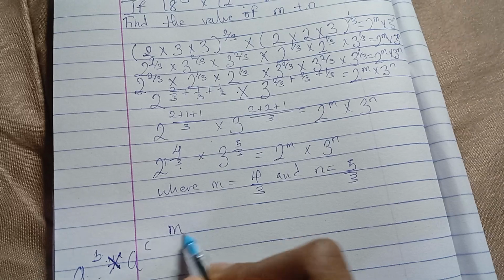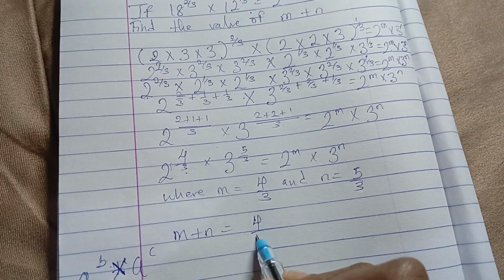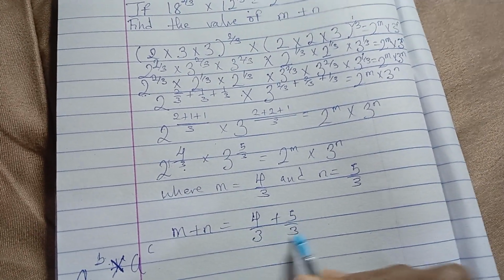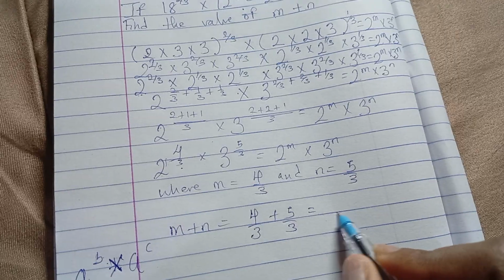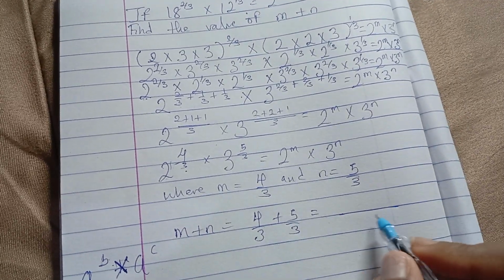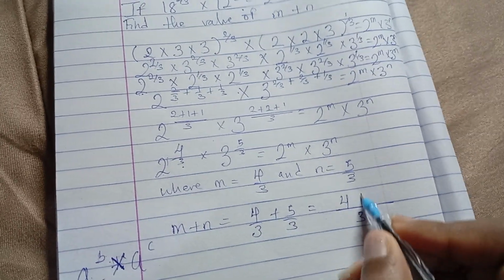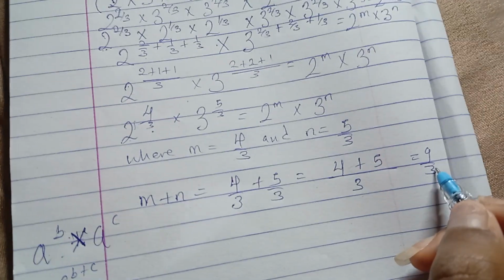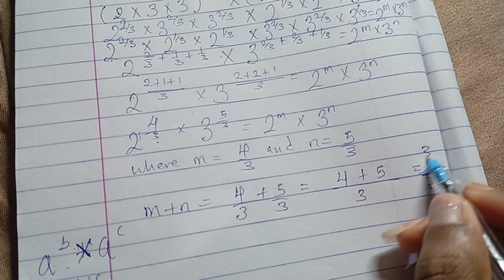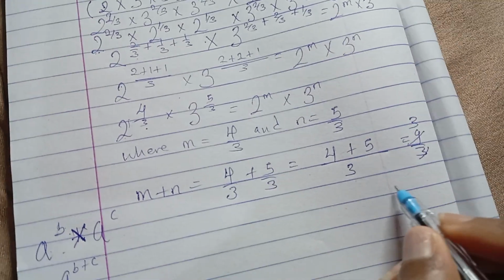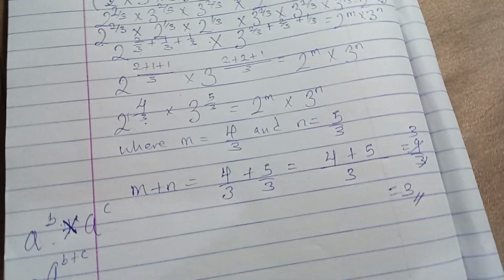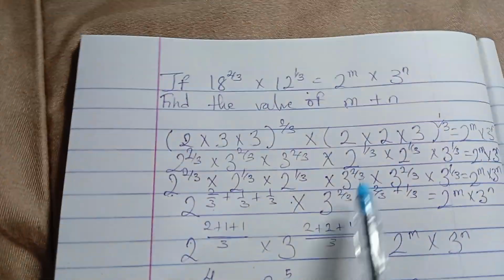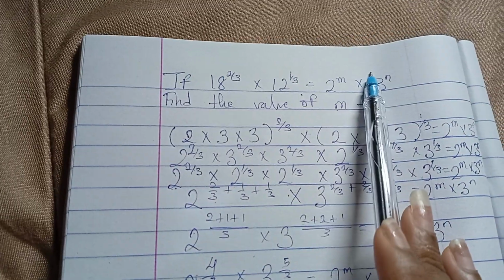So if we want to do m plus n, it will give us 4 over 3 plus 5 over 3, which is equal to, find the LCM, which is 3, 4 plus 5, which is equal to 9 over 3. 3 will go into 9 how many times? 3, because we know that 3 times 3 is 9. So our final answer is actually 3. So that's the answer for this question.